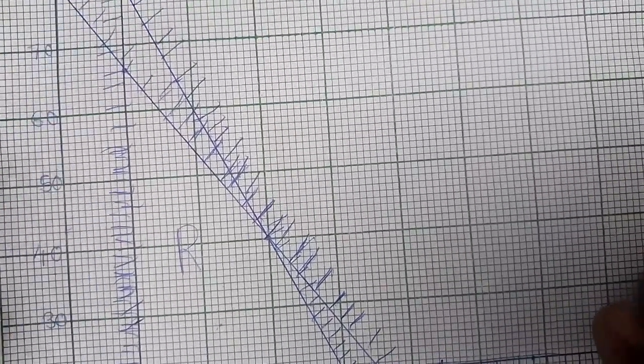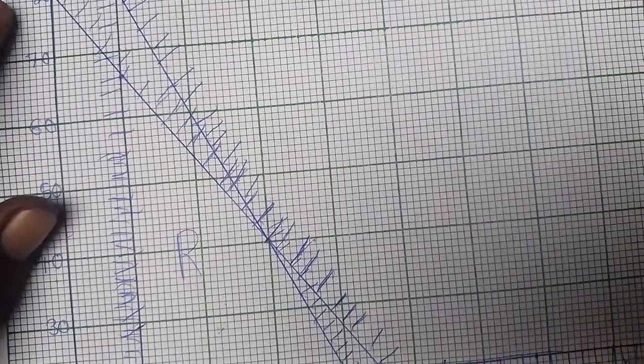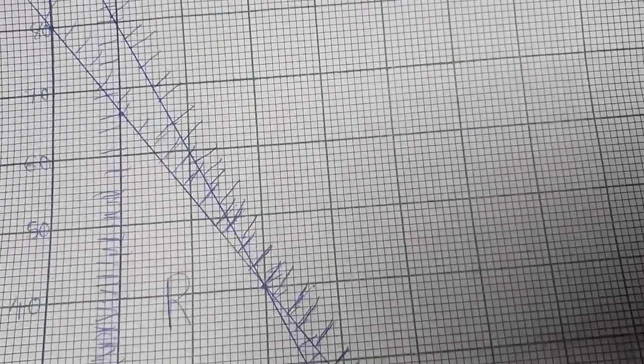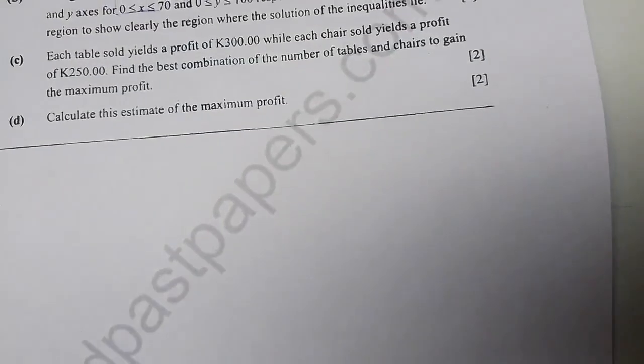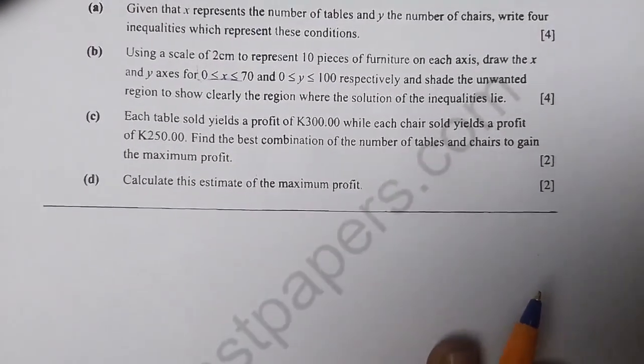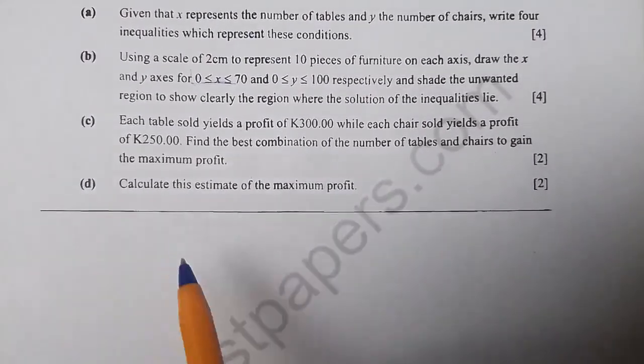Then what's the other question? Let's go to the other question. Let us move to the other question. Let's see how the question was. So this is the question. Hope you are able to see. So this is the question. How is the question saying?